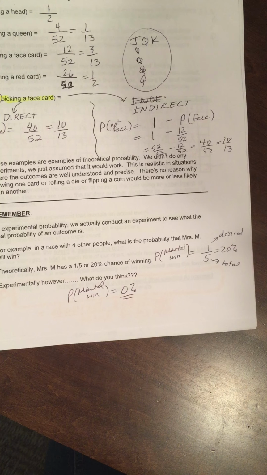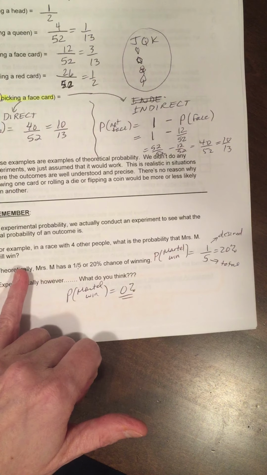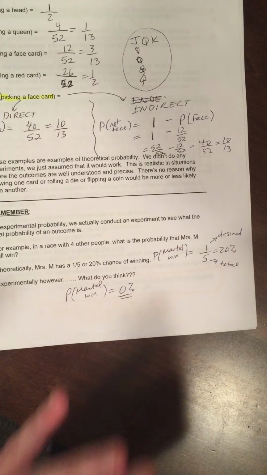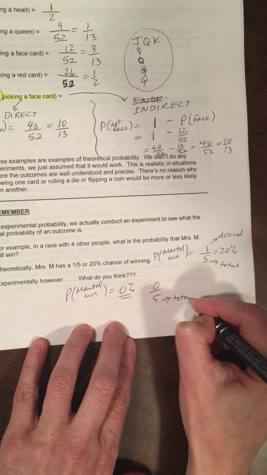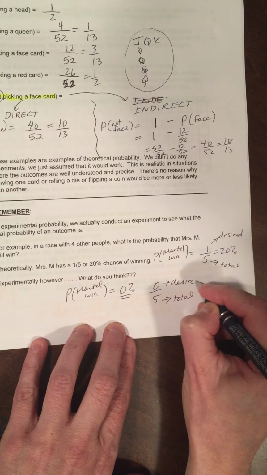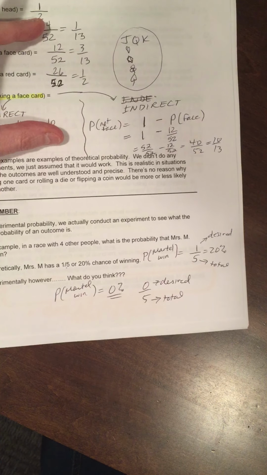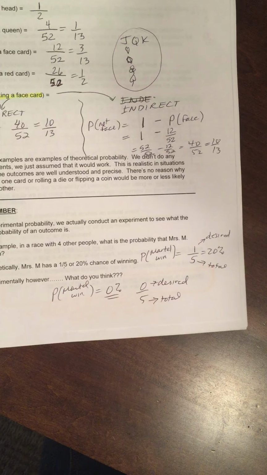So what you have to understand very clearly is the difference between experimental, running an experiment, versus theoretical. Okay? The formula doesn't change. It's still total on the bottom, desired on the top. Both formulas are still the same. They're just calculated completely differently. A theoretical probability involves no experiment. You just give me what you think's actually going to happen. Experimental probability is based on an experiment.